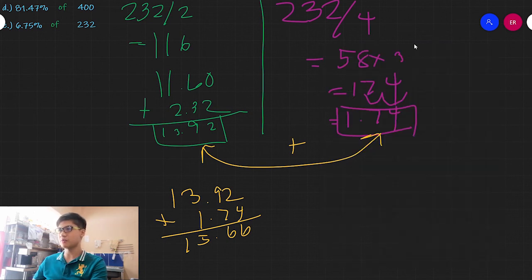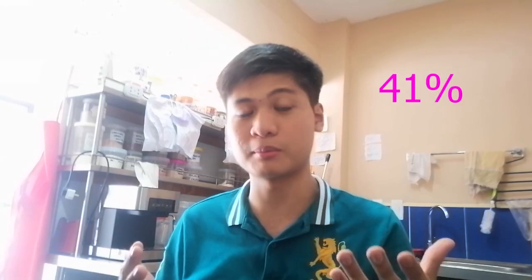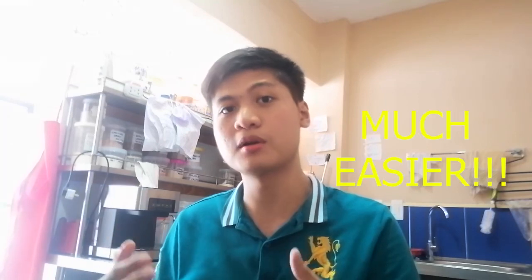So that's how we are going to compute for the percentage of a certain number, or the portion of a certain number given this kind of percentage. So just to summarize the trick, all we have to do is just break down the percentage into several portions, or into several numbers. Like for example, 41% a while ago, we broke that down into 40% and 1%. And in that way, we were able to find the portion of that number much easier.